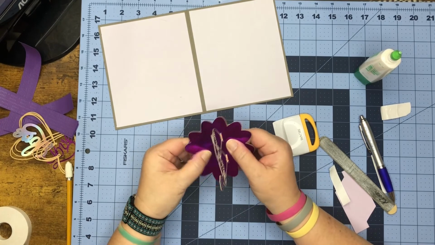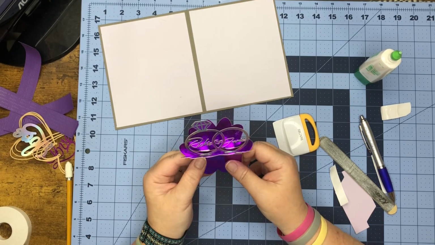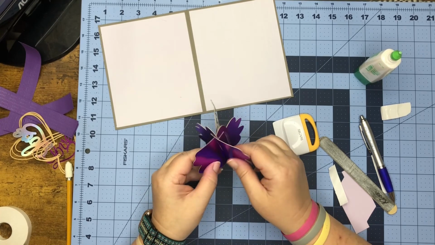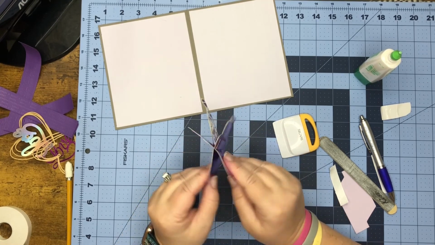And then you just kind of push it down and rub it. And there we have it.